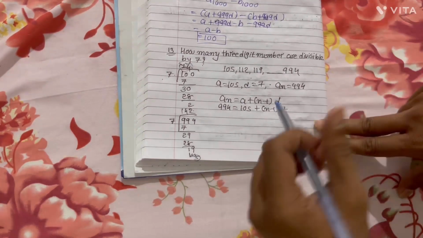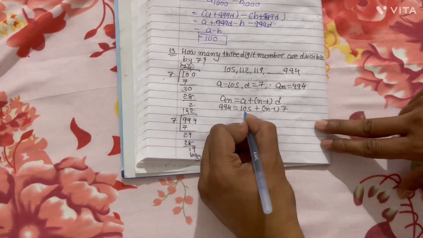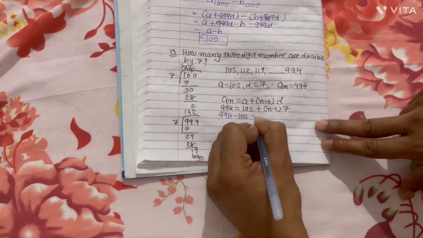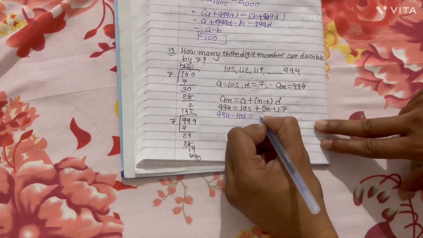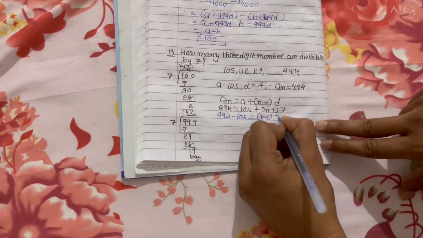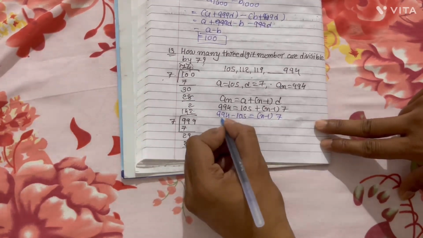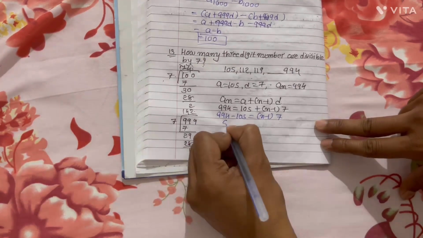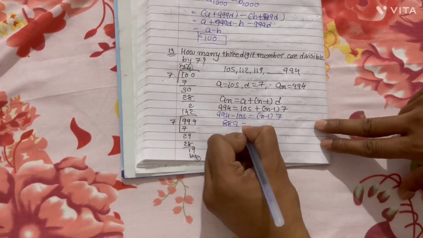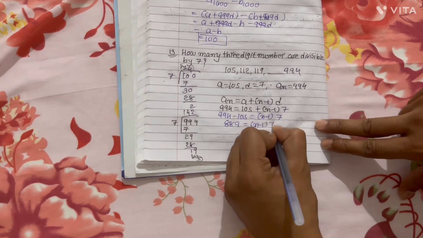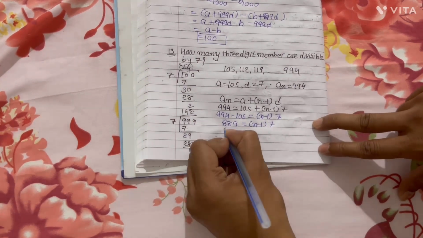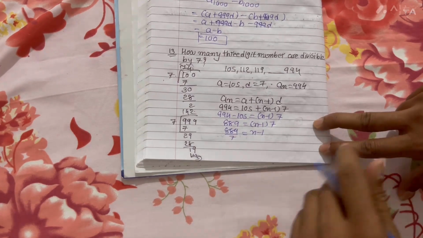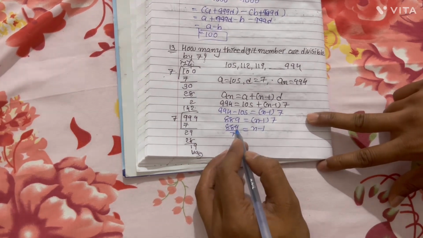Okay, so 994, 105 goes to this side. So 994 minus 105 is equal to n minus 1 into 7. So 994 minus 105 means 889 is equal to n minus 1 into 7. 7 goes to denominator. 889 upon 7 is equal to n minus 1. So 889 divided by 7.